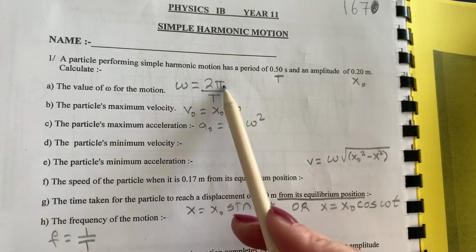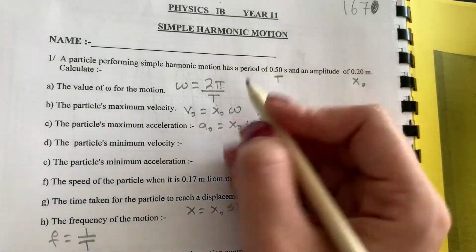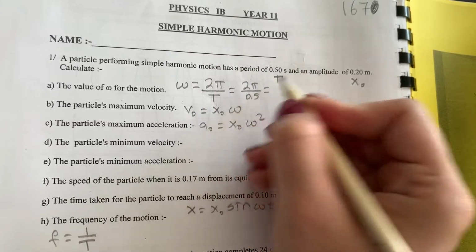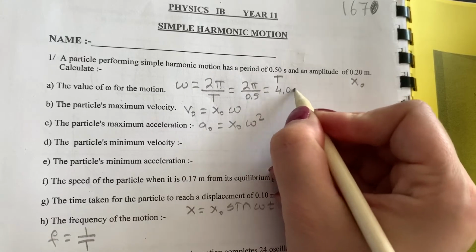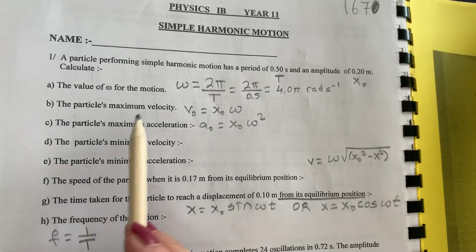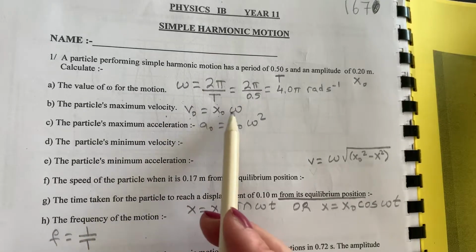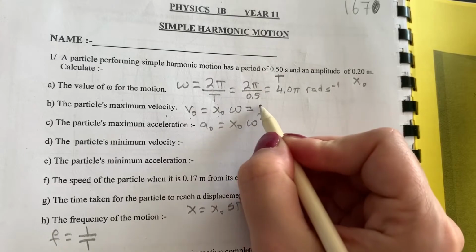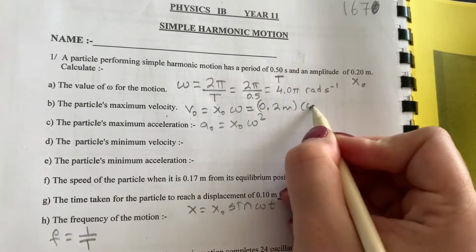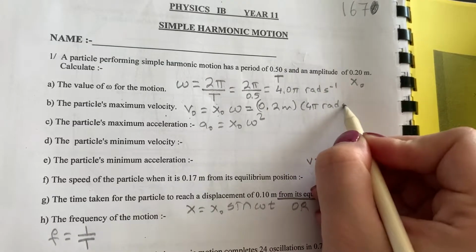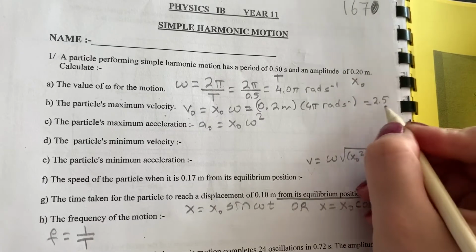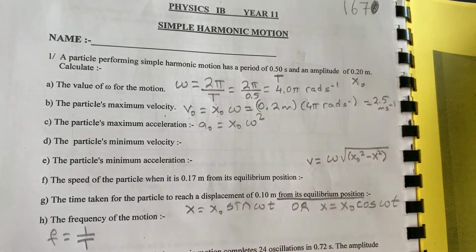Well, omega is given as 2 pi over T. When you calculate 2 pi over 0.5, you get 4 pi radians per second. The particle's maximum velocity, well, v0 is x0 times omega, so substitution gives 0.2 meters times 4 pi radians per second gives 2.5 meters per second.